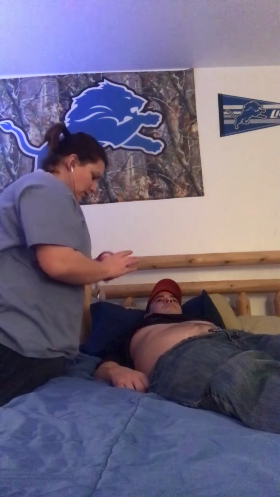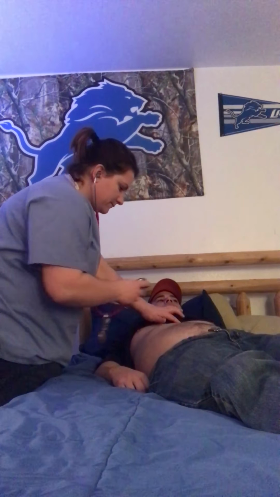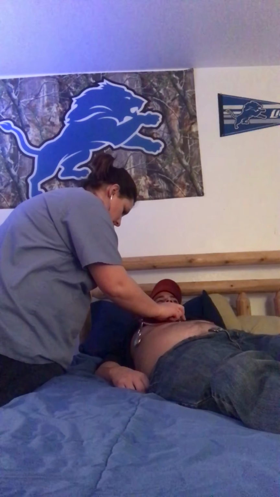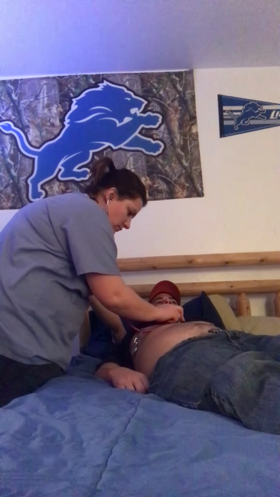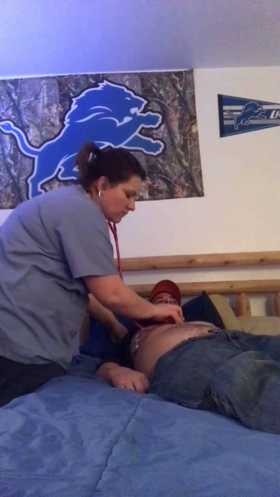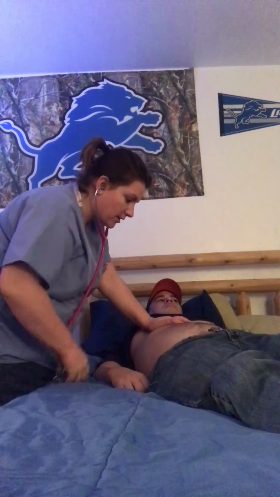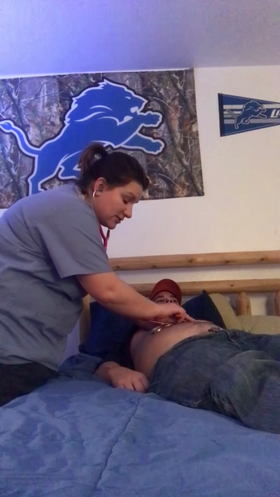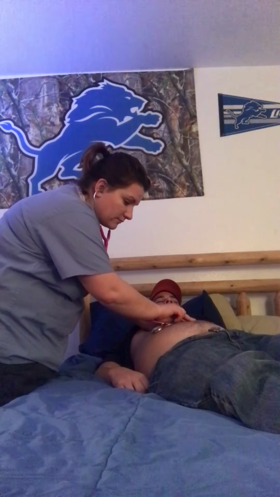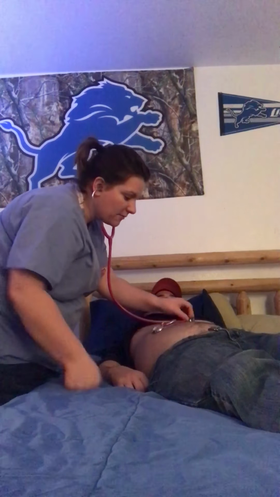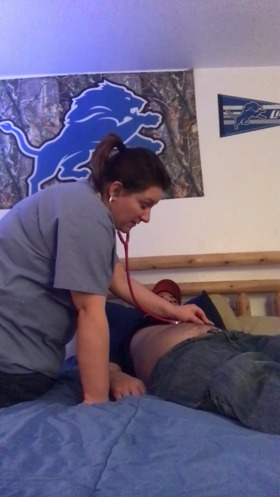Next I'm going to listen to Erb's point, which is the third intercostal space at the left sternal border. I'm going to listen to that one below the pulmonic. Okay, next I'm going to listen to tricuspid, which is the left sternal border, fifth intercostal space. Okay, and now I'm going to listen to the mitral, which is fifth intercostal space, mid-clavicular.